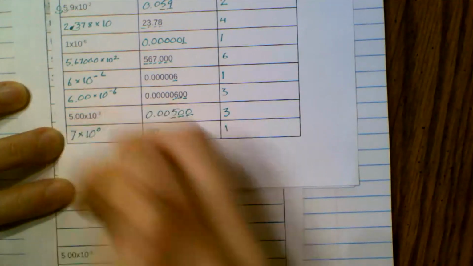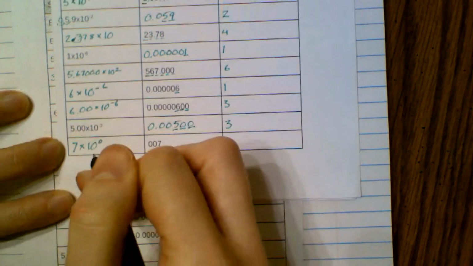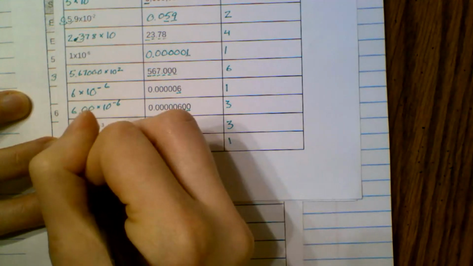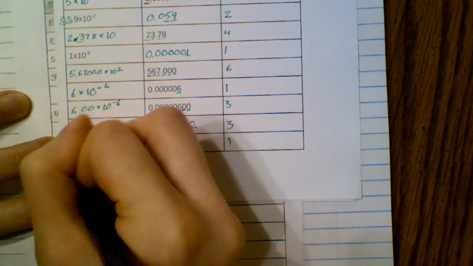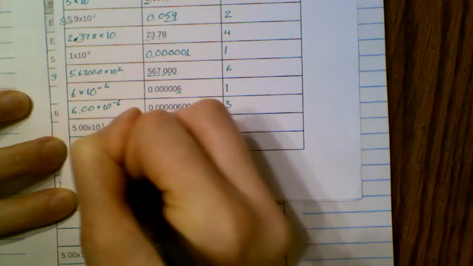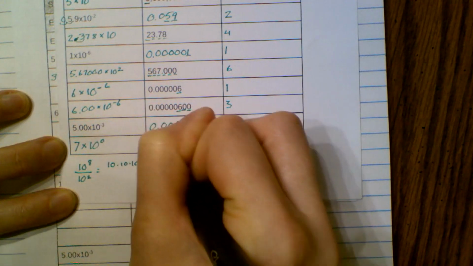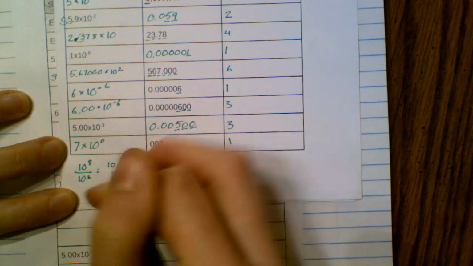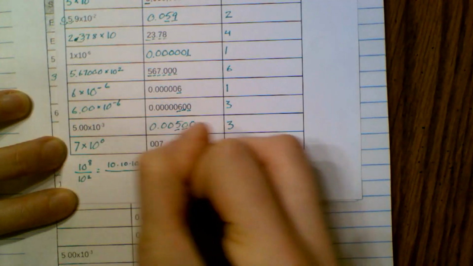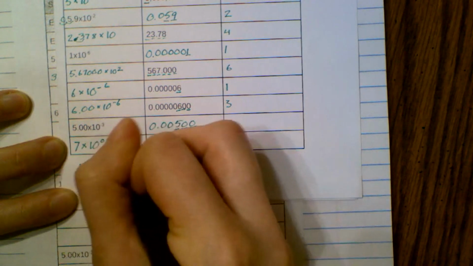Remember, if you're wondering again, why does 10 to the 0 work here? If I do 10 to the 8th divided by 10 to the 2, I could also write this as 10 times 10 times 10 times 10 times 10, 8 times. 1, 2, 3, 4, 5, 6, 7, 8 over 10 times 10. 2 of my 10s would cancel out.